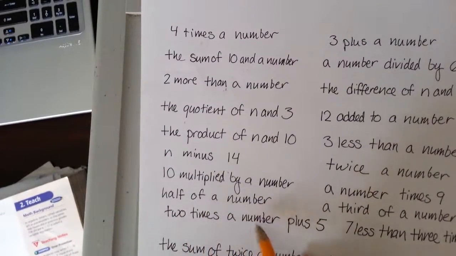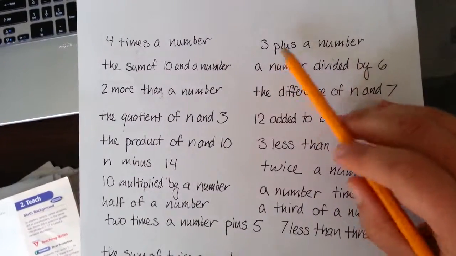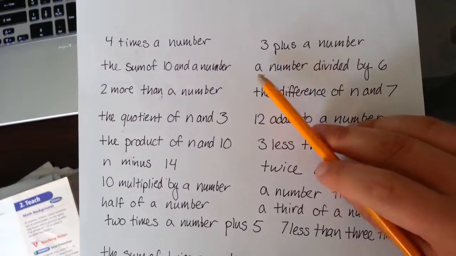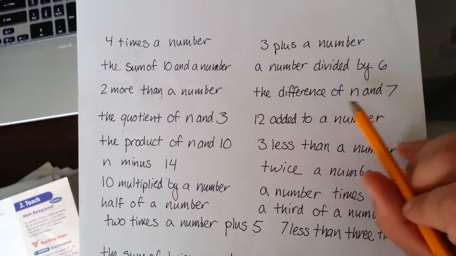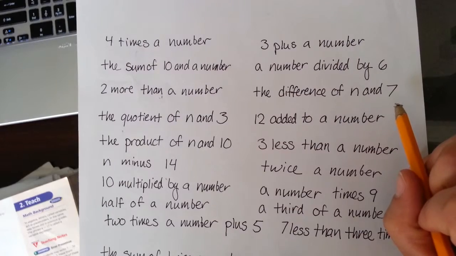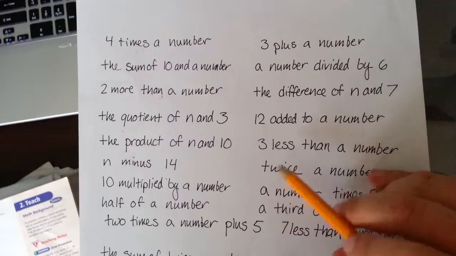Okay, 2 times a number plus 5, that's multiplication. 3 plus a number, that's addition. A number divided by 6, that's division. The difference of n and 7, that's subtraction. 12 added to a number, that's addition.